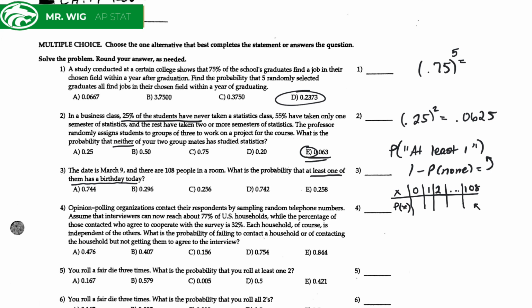Well, that would be 1 out of 365 times, right? I want to be able to do that for all 108 people, right? If I picked March 9th, what's the chance they all had a birthday today? Well, this would be 1 out of 365 to the 108th power. That's a pretty tiny number. And I'm going to do that for every single value.